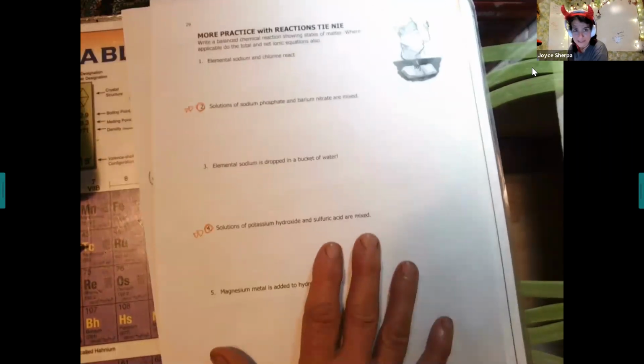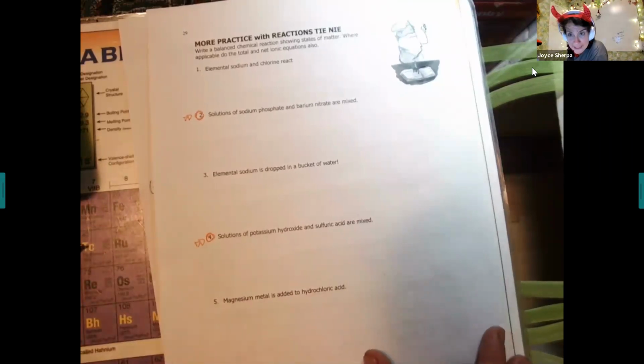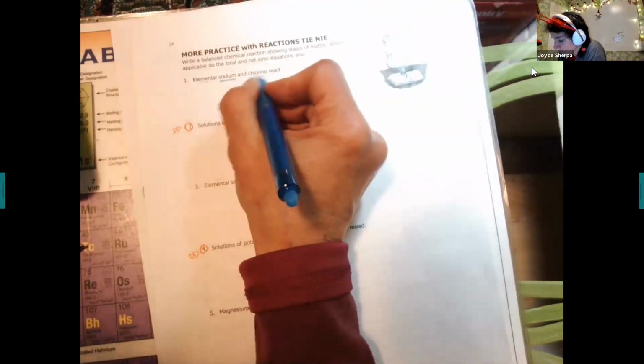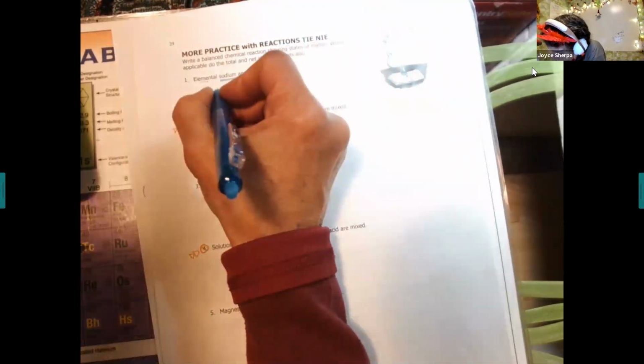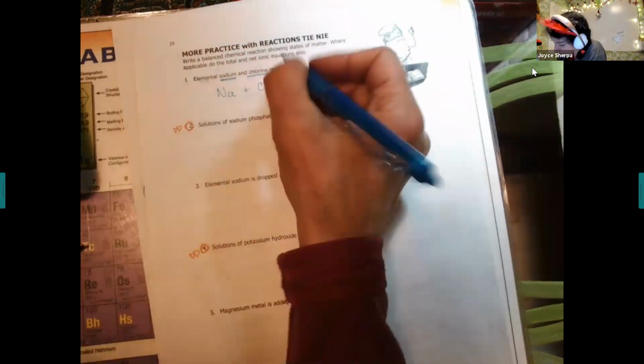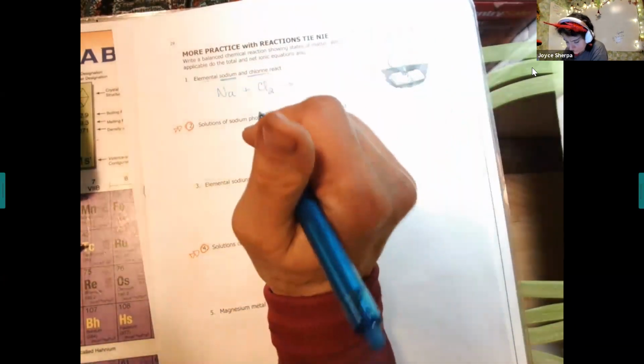And Daniela, hopefully you had that. All right, we're on this page 29. So this is where it's all different types of reactions. And we're going to do, so elemental, we're going to put states of matter, sodium and chlorine react. So we're just doing sodium plus chlorine, diatomics. Chlorine is a diatomic. Type of reaction, this is a combo.